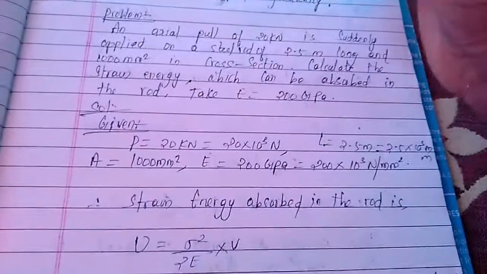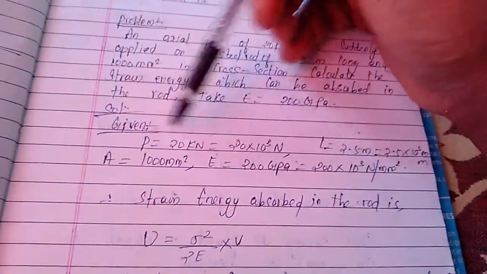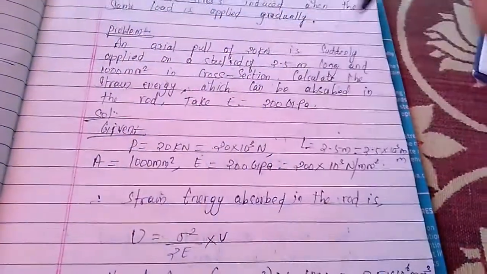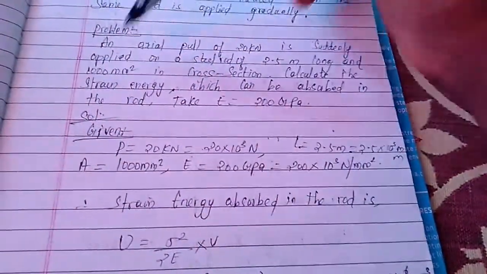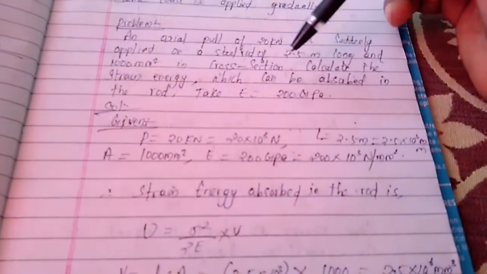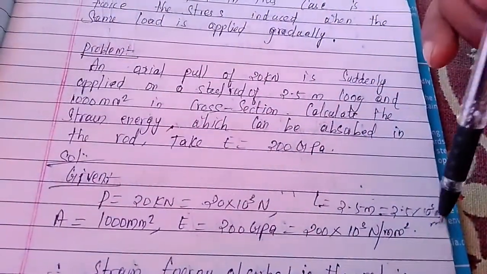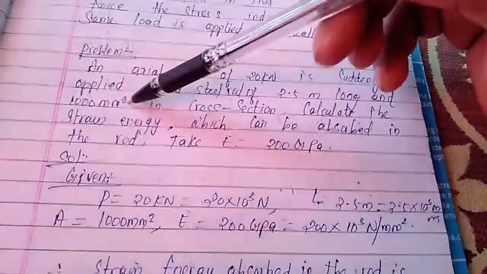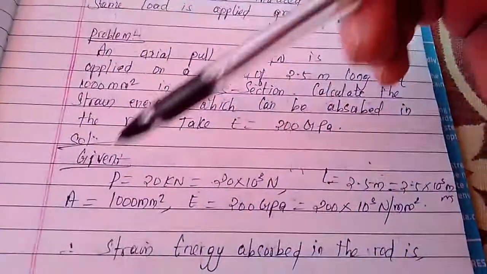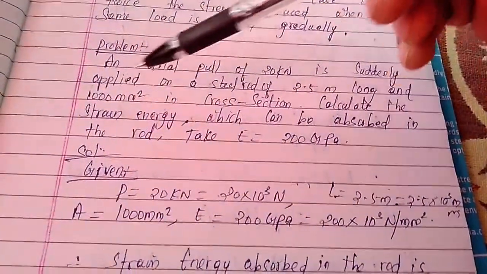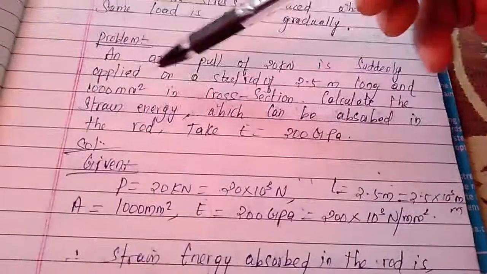Next we will move on to the problem. The axial pull of 20 kilonewton, so P is equal to 20 into 10 power 3 Newton, is suddenly applied. They have given suddenly applied, which means you have to go for the suddenly applied load derivation. It is applied on a steel rod of 2.5 meter long, so length is 2.5 into 10 power 3 millimeter. The cross section is 1000 mm square. Here the area is given, unlike the previous problem where breadth and thickness were given.